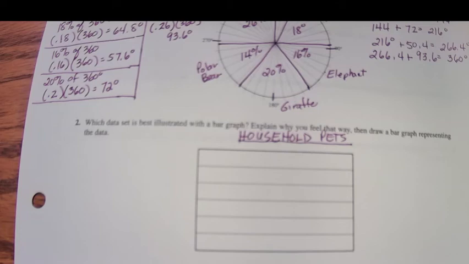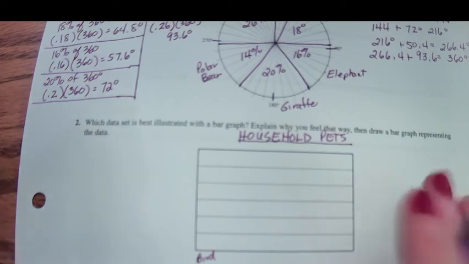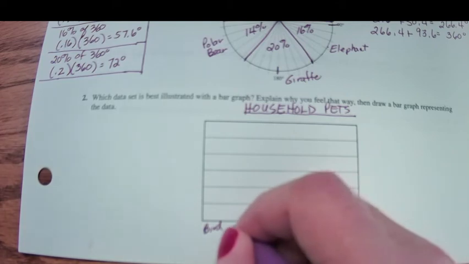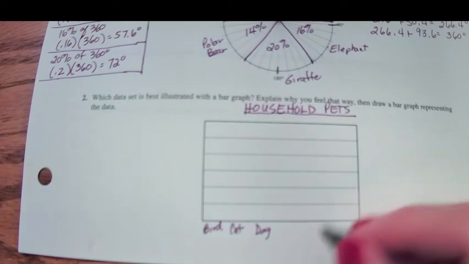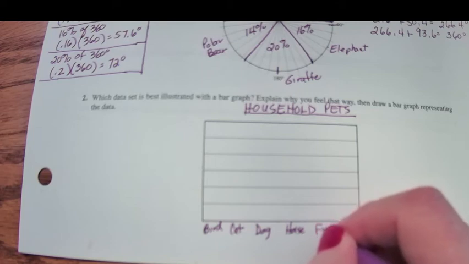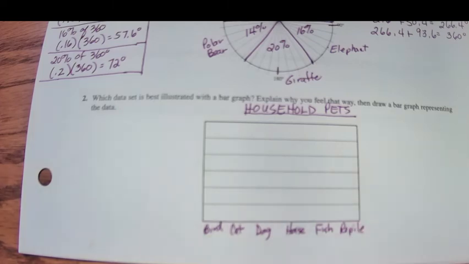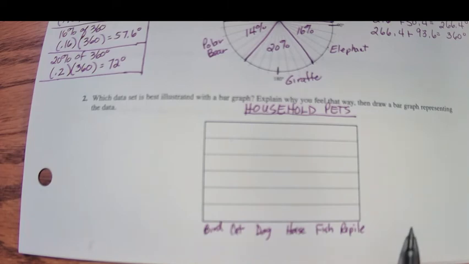So what are our categories? We have bird, cat, dog. Some people might have a horse. A lot of people have fish, and then reptile. So each of these categories is going to be represented by a bar. And we get to pick the axis here.